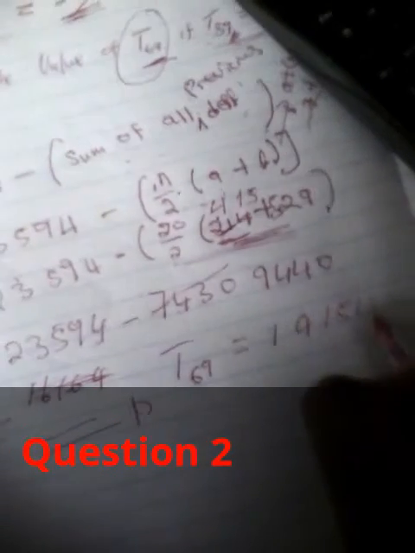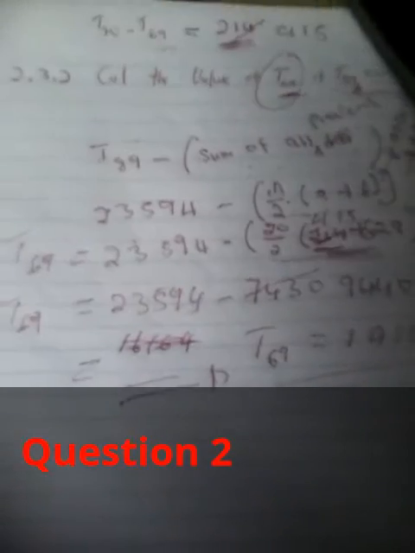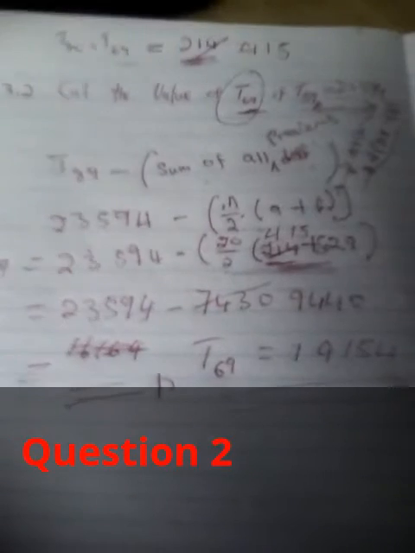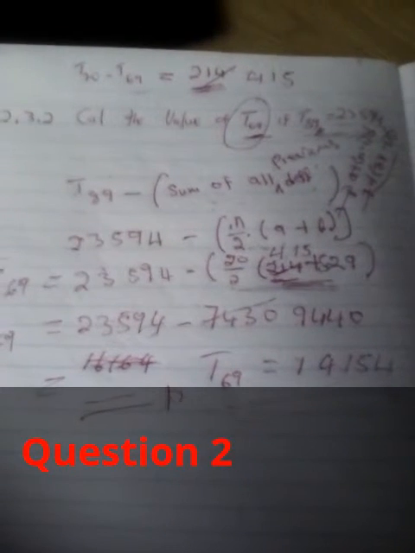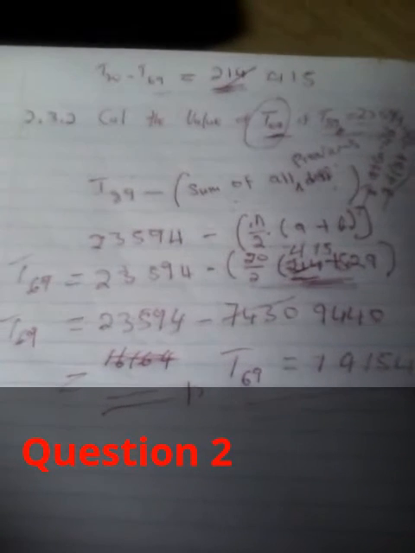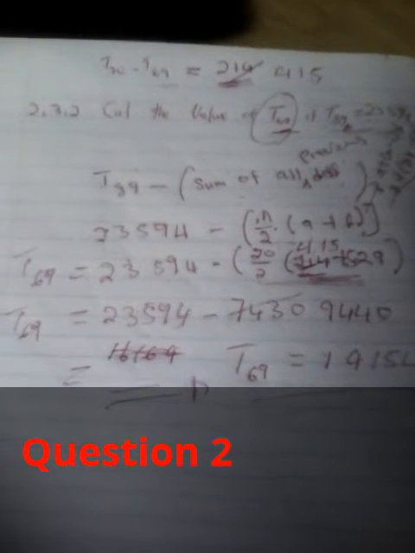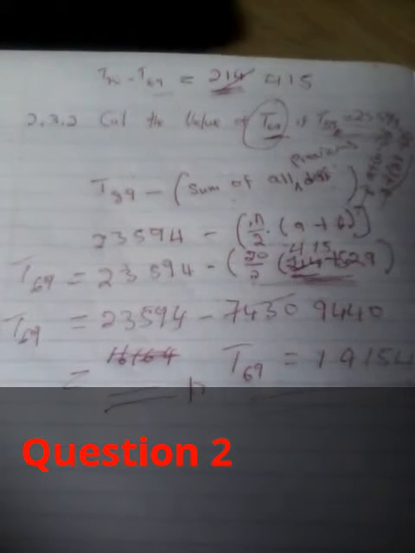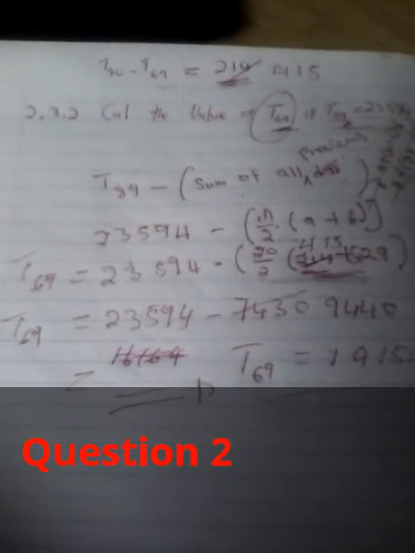Therefore, that's our final answer. I hope this is clear. Just try to do it and practice it and analyze it properly. You will find it correct. Just use your brain.